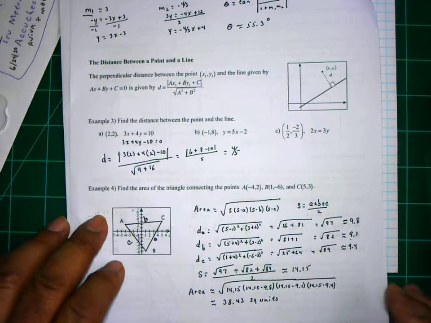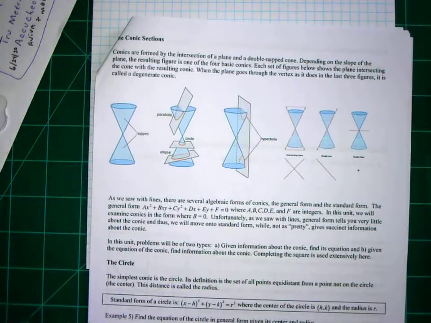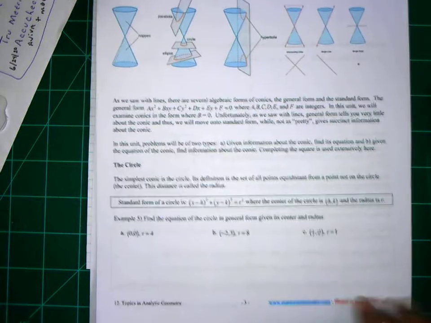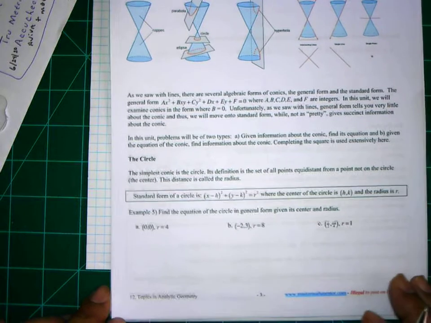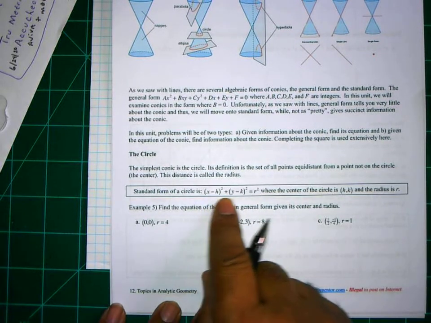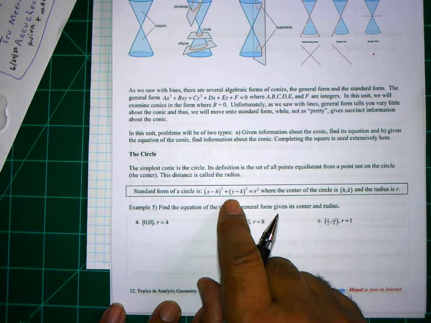Okay, now we're going to talk about circles. Now, for a circle, you need two things. You need to know the radius and you need to know the center. Now, this is a general equation of a circle here. It's x minus h squared plus y minus k squared equals r squared, where the center is h and k.